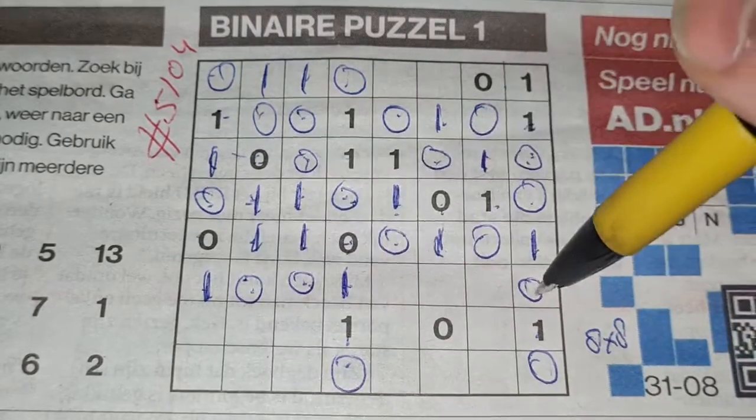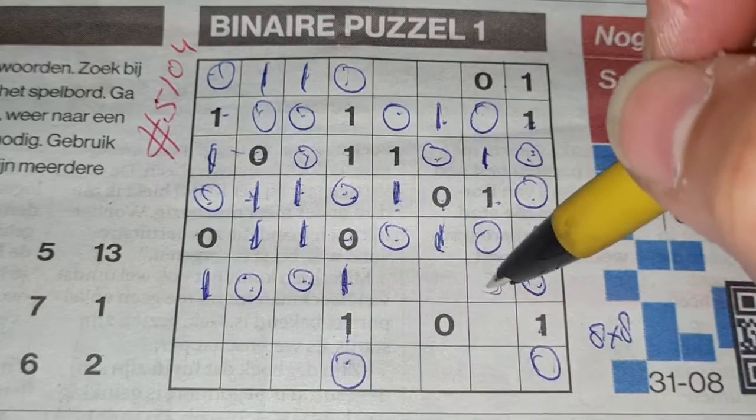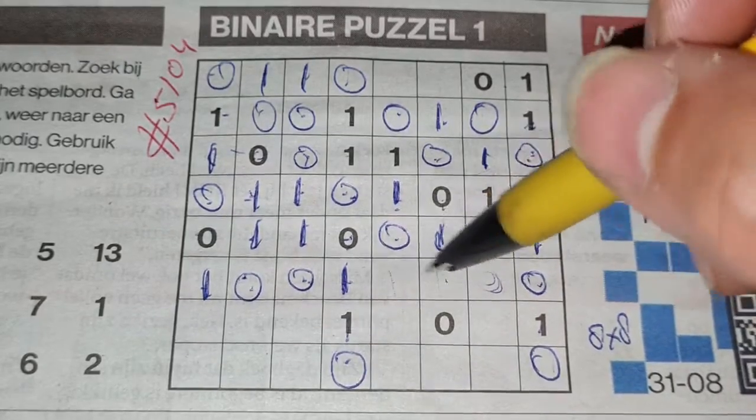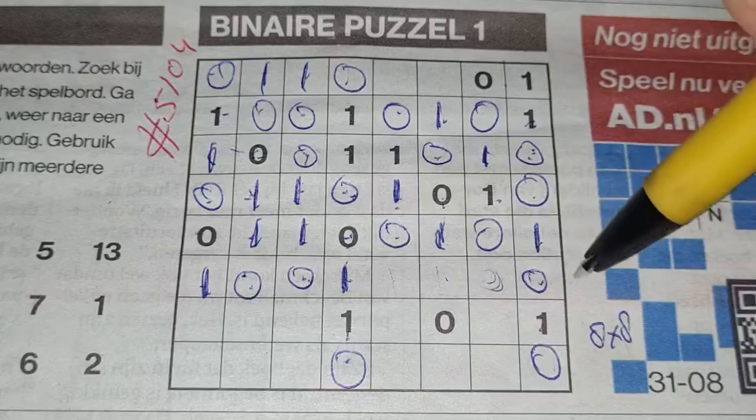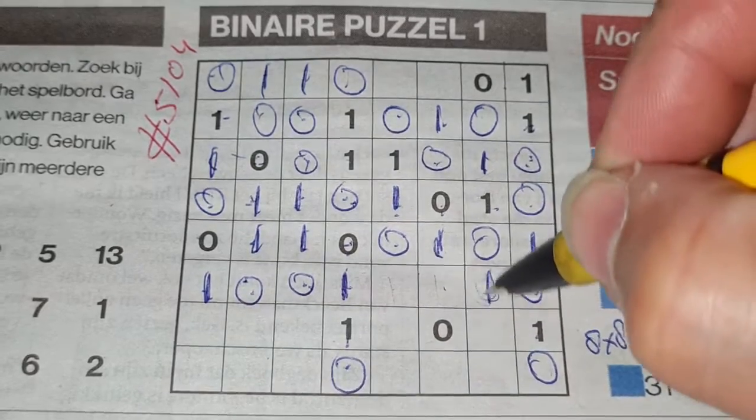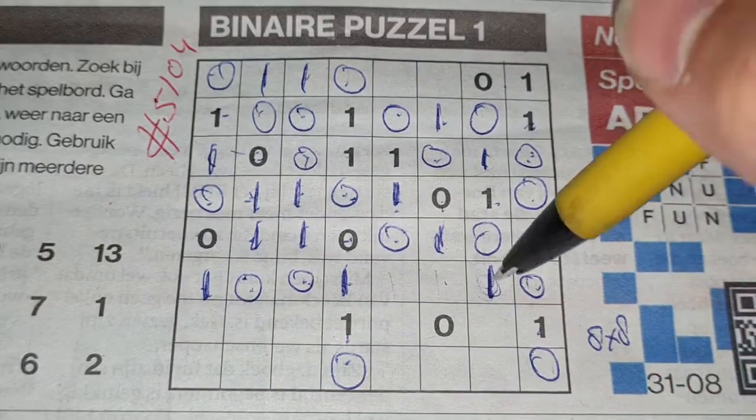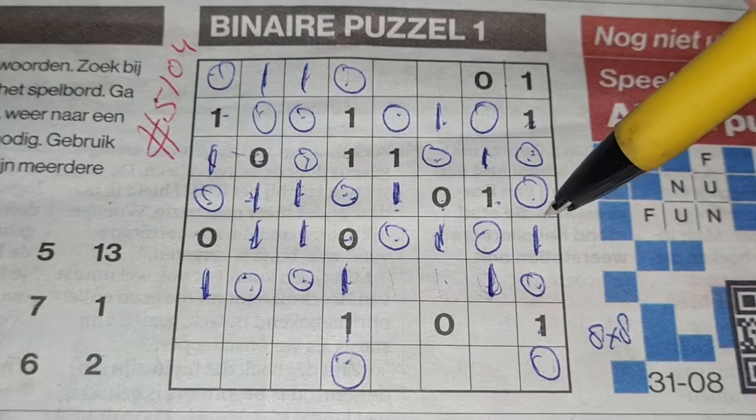We have here 3 O's. If I place number 4 here, then we have 3 ones in a row in this row. Not allowed, one of the rules, so this should be a 1. 1, 2, 3. It's not helping me.